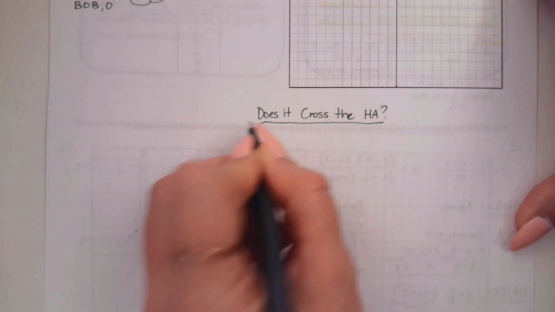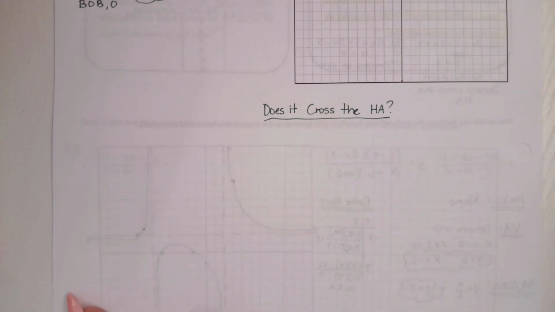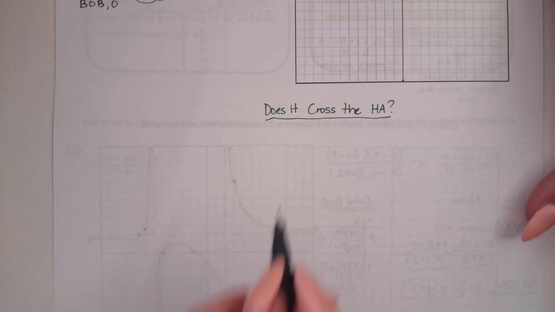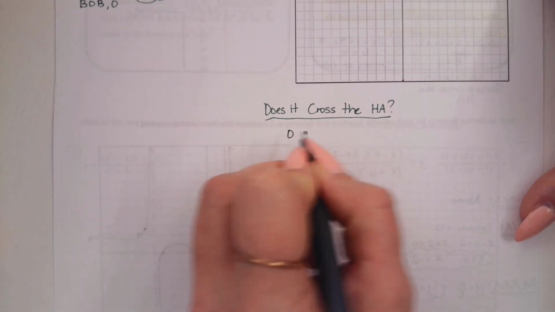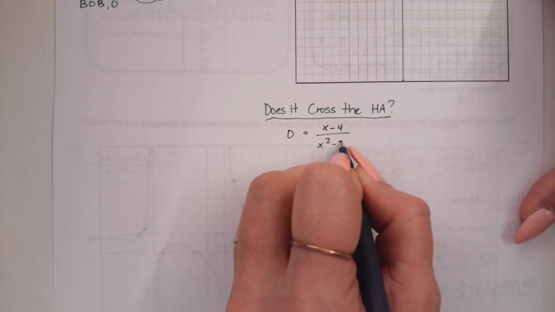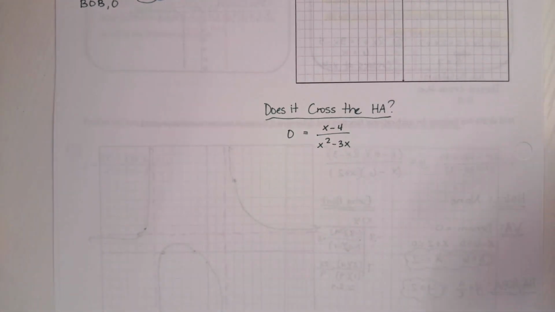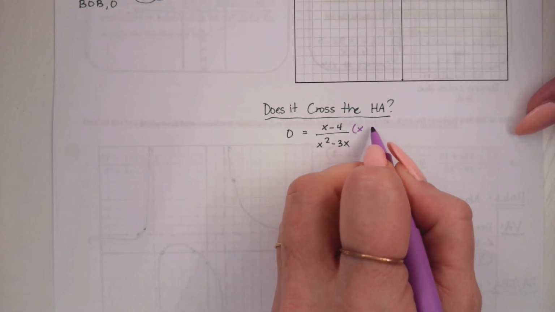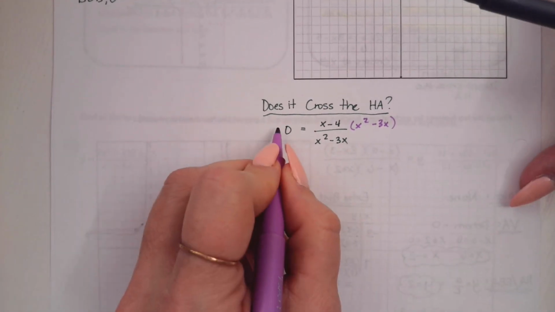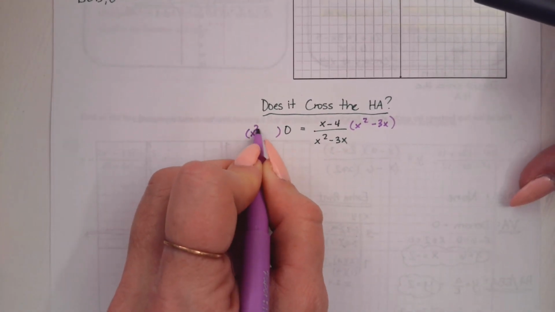Okay, so how do we do that again? You basically set your whole entire equation equal to the number that you just found for the horizontal asymptote. So we're going to say 0 equals x minus 4 over x squared minus 3x. How am I going to solve this? Because when you multiply by your denominator, it's going to feel very familiar. This is basically how we find the x-intercept. We plug in 0 for y.